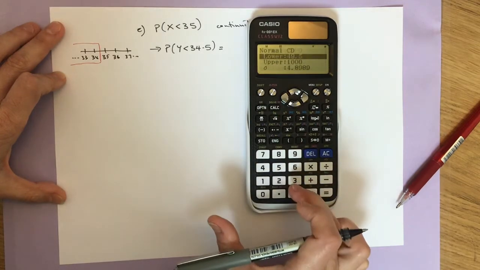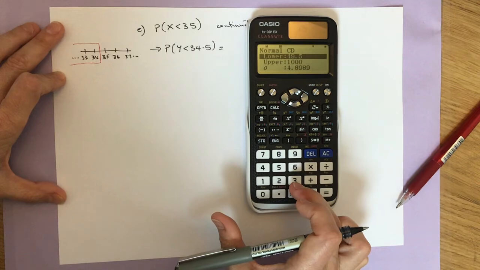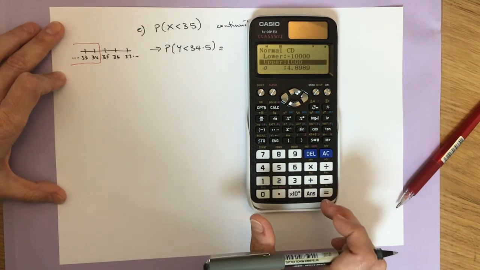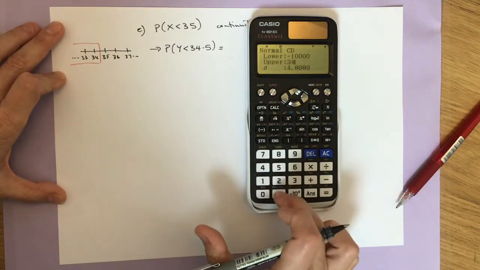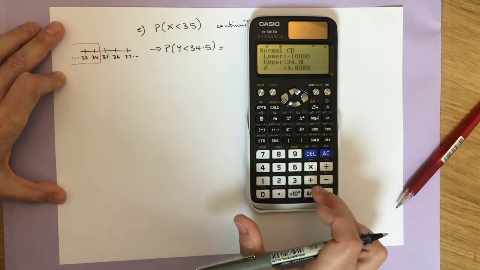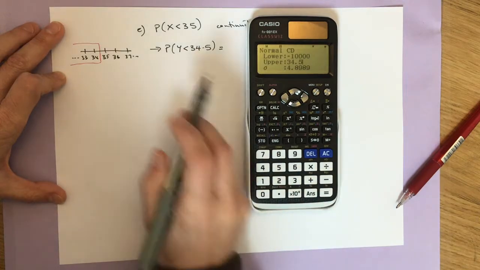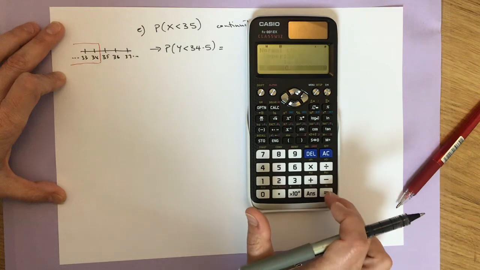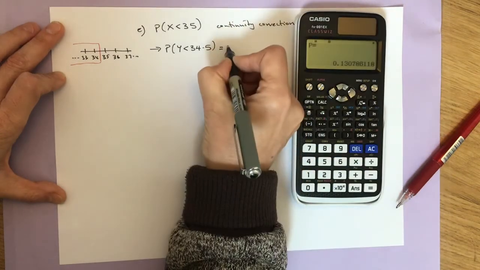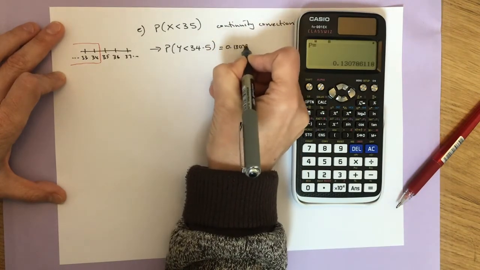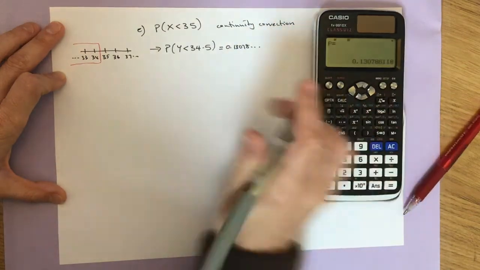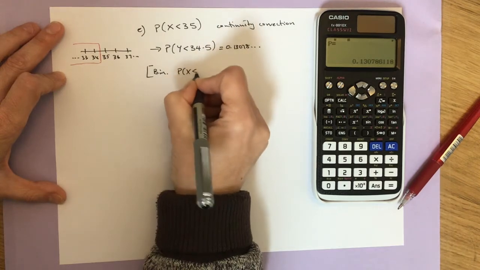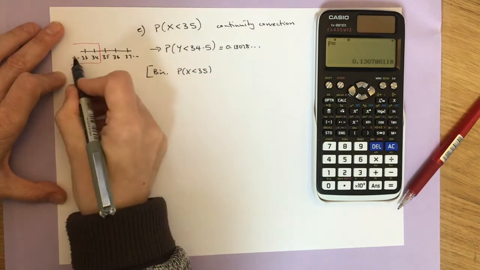Okay, and again, let's do that. So normal CD. My lower value now, I don't know, so I'm just going to put in something really low, minus 1,000. Actually, put a bit too much in there, doesn't matter. As long as it's more than 5 below, we're fine. 5 standard deviations below the mean. Upper value now 34.5. Sigma root 24, mu 40. And I'm getting my answer 0.13078.